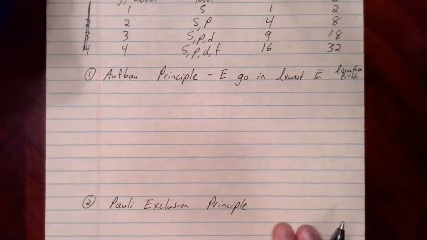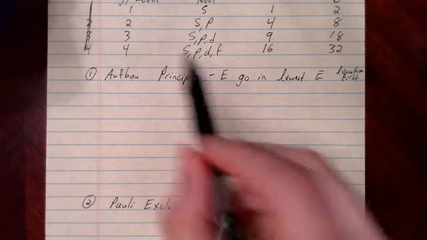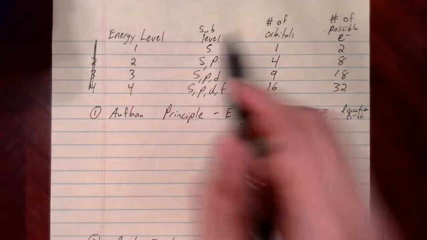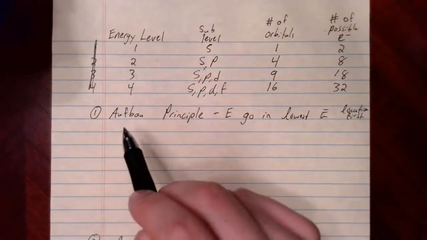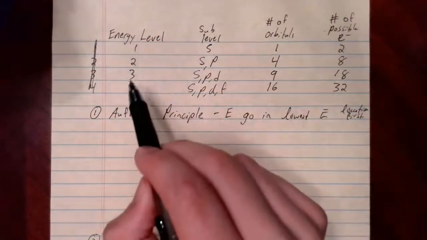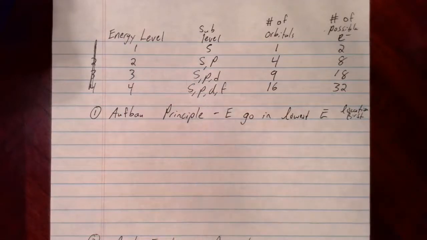Okay, so electrons must fill the lowest energy orbitals first. Okay, so that seems kind of easy. It seems like you would put 1s first, then you might do 2s, then you might do 2p, then you might do 3s, then you might do 3p, then you might do 3d. And that's true. For the most part, that's right.